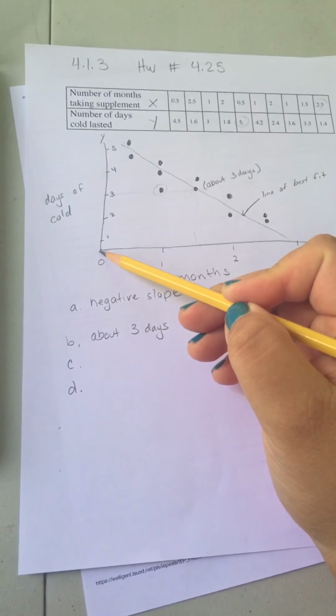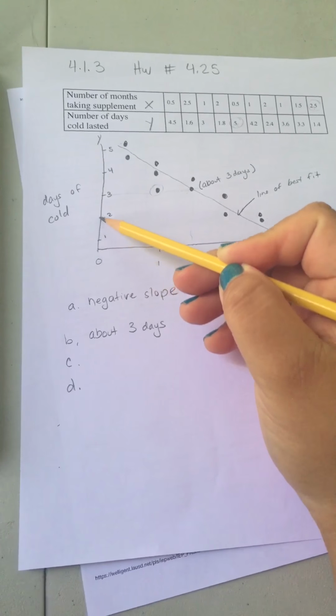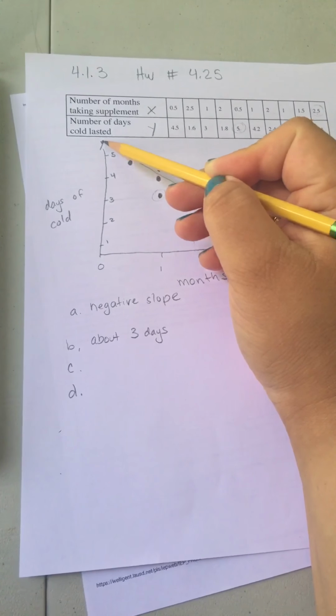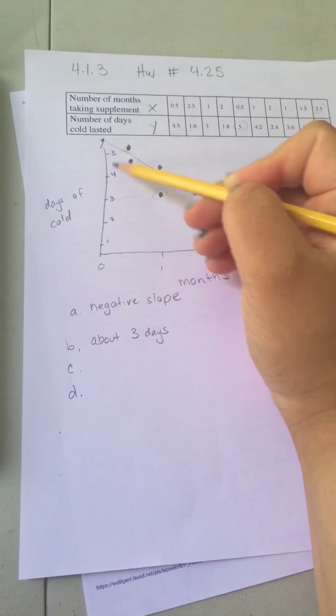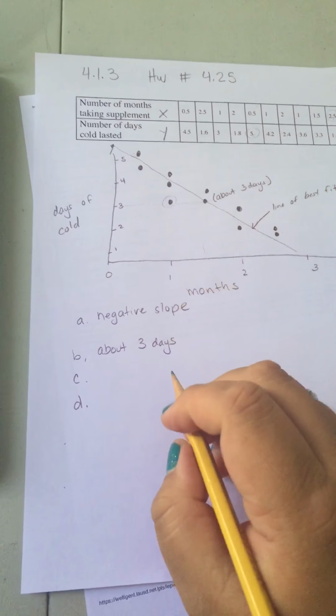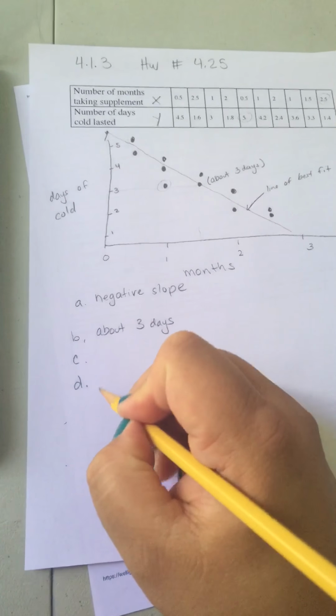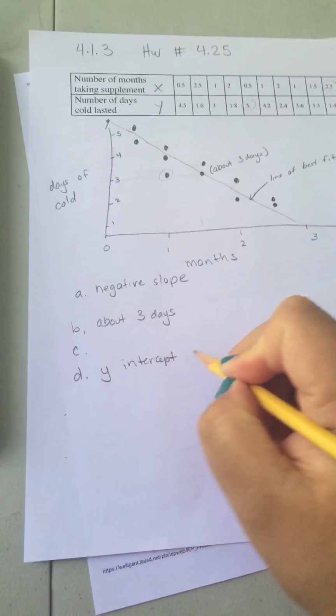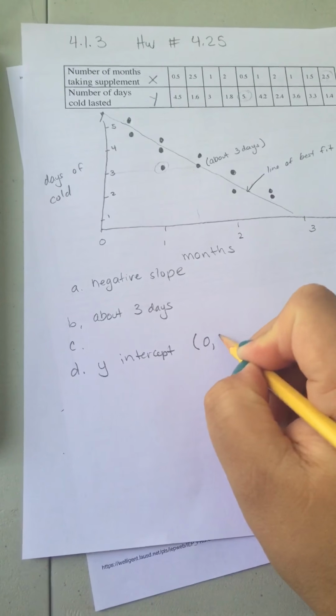For D, it's asking us to find the y-intercept. So when x equals 0, what is y going to be? If I follow that all the way up, and if it's following the line of best fit, it would be here. If it's spaced exactly the same way, I would say that the y-intercept would probably be 0, 6.